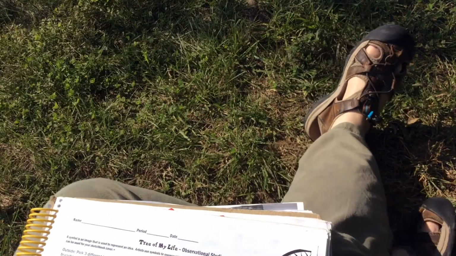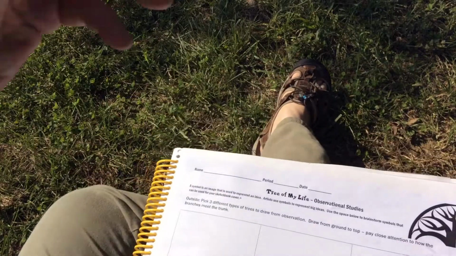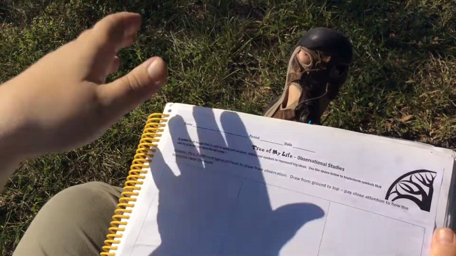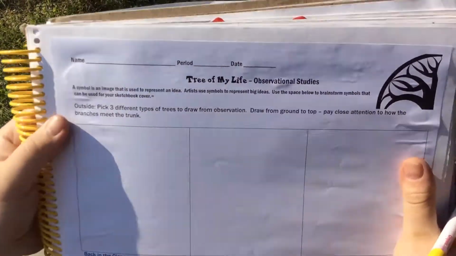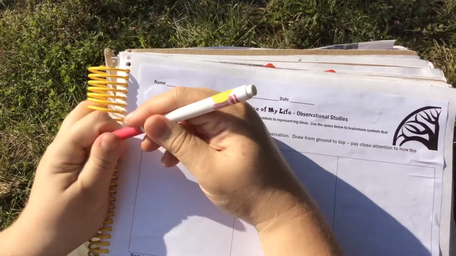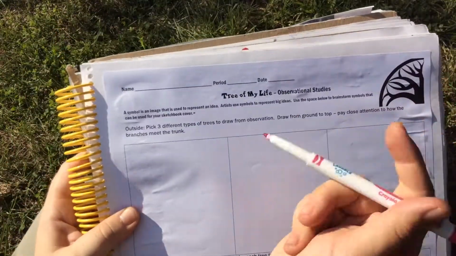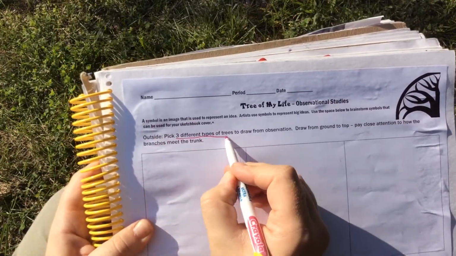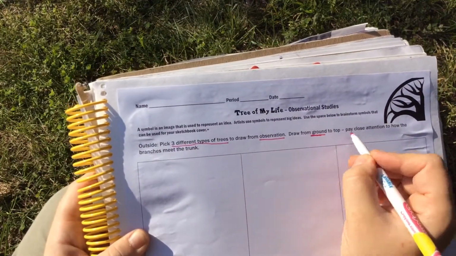Alright, I'm going to do mine in marker today. You should have a pencil with you, but with the light out here, it's kind of hard to see pencil on this paper in the video. So I'm doing mine in marker, but you should be doing yours in pencil so that you can erase. If you read the directions, you're going to pick 3 different kinds of trees to draw from observation. So you're going to draw from the ground to the top.